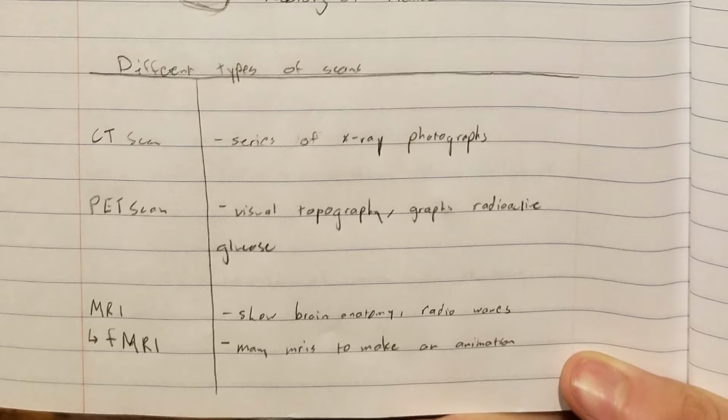MRI, or alternatively, fMRI, show brain anatomy, radio waves. An fMRI is made by many MRIs to create an animation or some sort of progression within the actual brain itself.